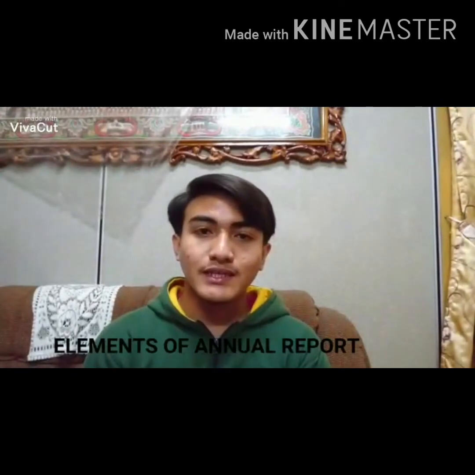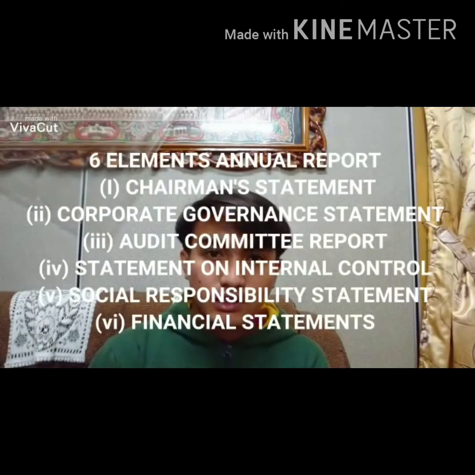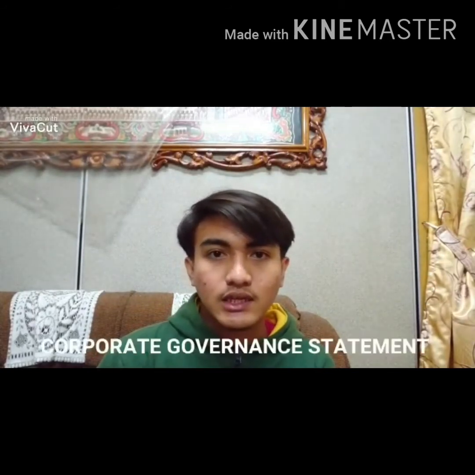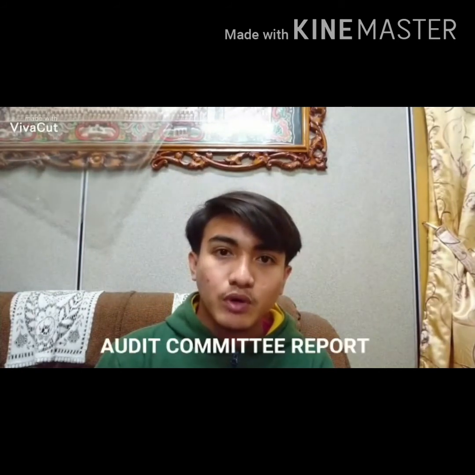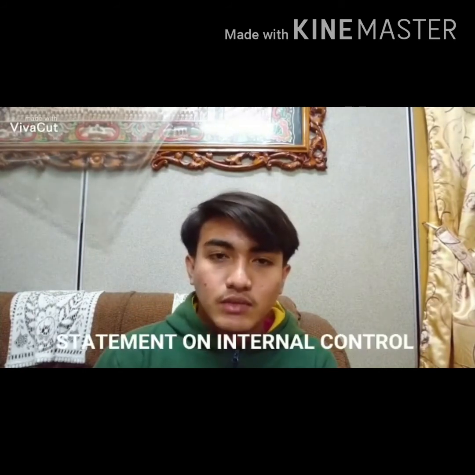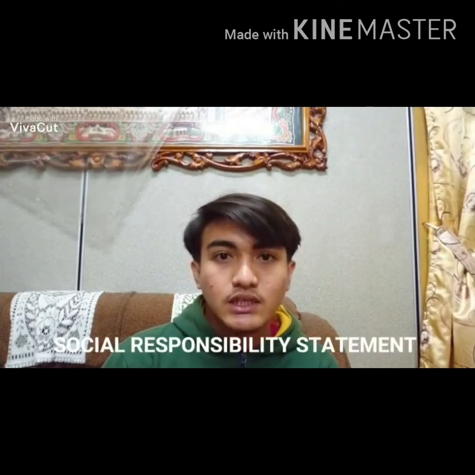The annual report is the compilation of the reports and financial statements required by the law or otherwise to be sent to the shareholders 2 weeks before the annual general meeting. There are 6 elements of annual reports. The first one is chairman's statement, second is corporate governance statement, third is audit committee report, fourth is statement on internal control, fifth is social responsibility statement, and the last one is financial statements.